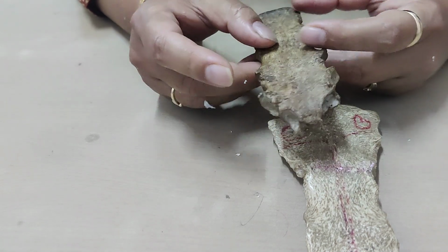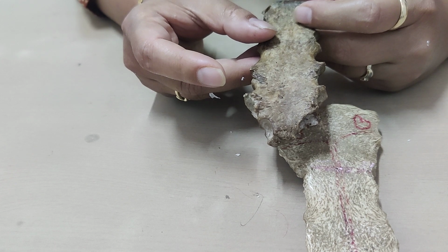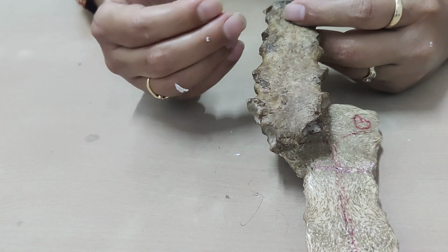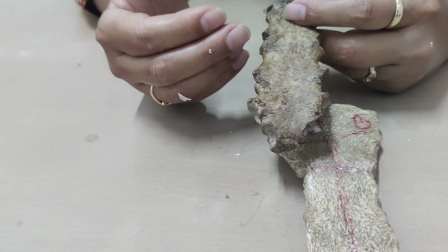Now this is the gross part of the sternum. Now for the importance of this sternal angle, and the muscles that get origin and insertion, you have to go to part 2.